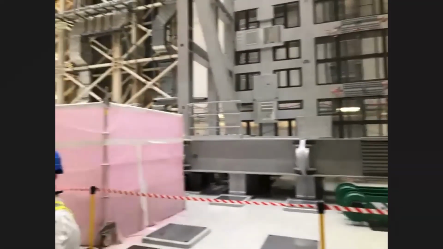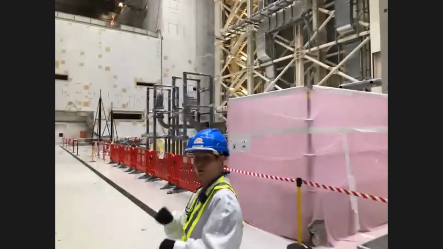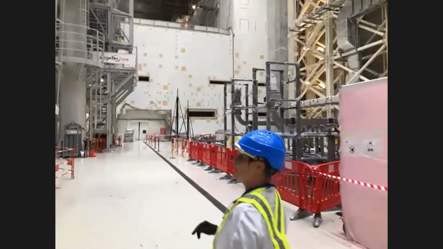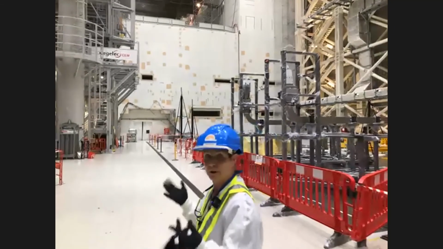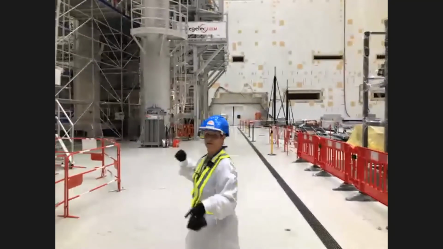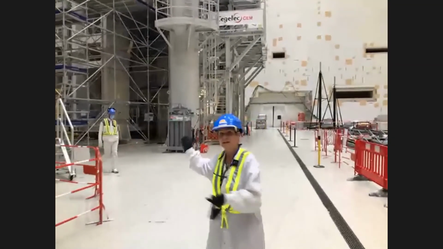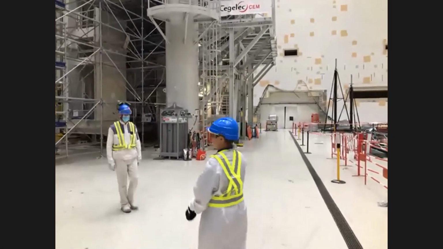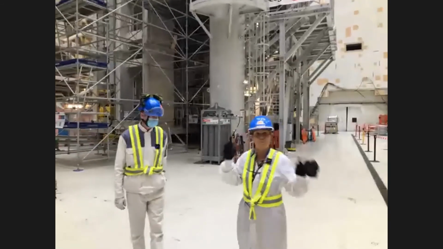Now let's walk a little bit further because I want to show you two of our main big tools that are being used to put the big components together. And oh, I see Jarl over there. Jarl Boskop is a colleague of mine. He is an assembly engineer with a vast experience in big building sites.